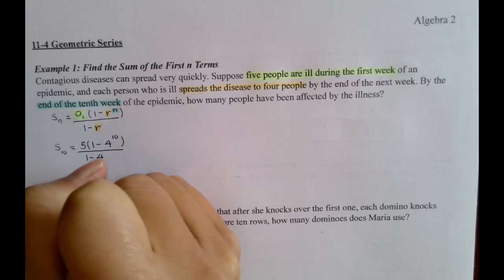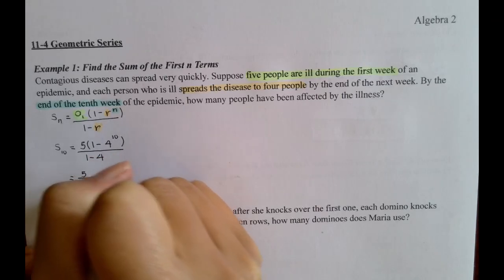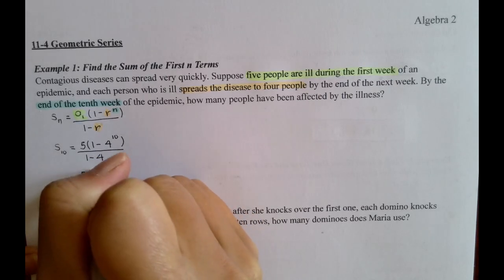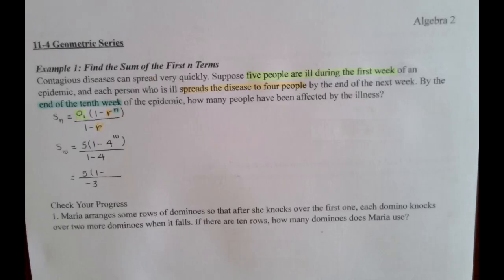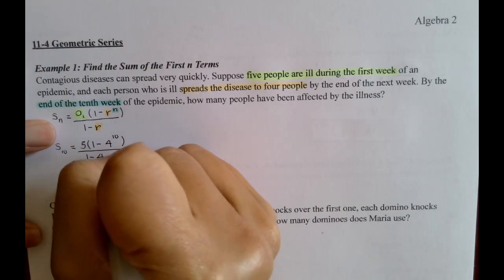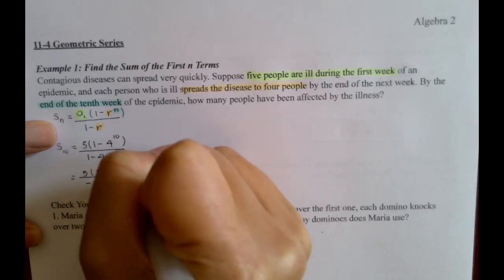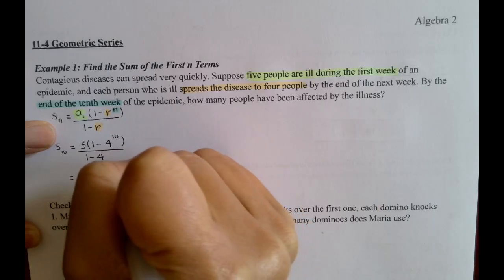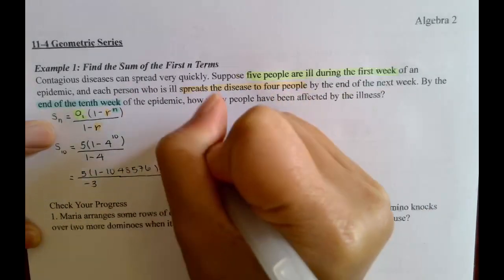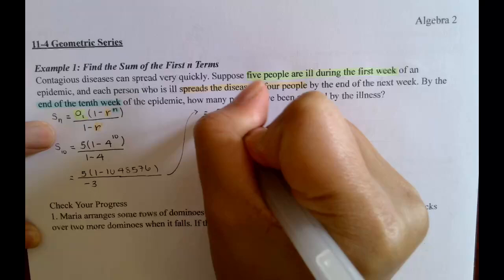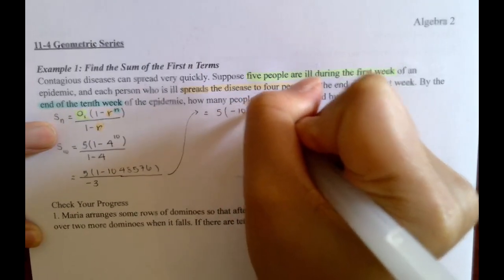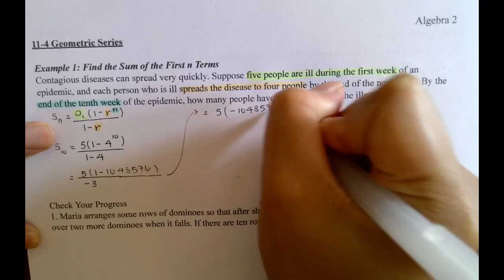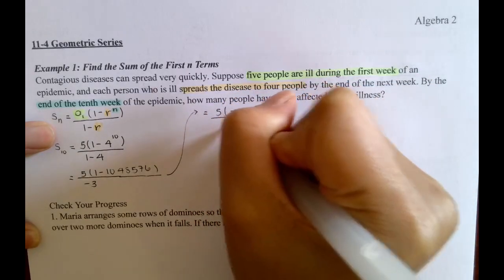We're just going to simplify. This will be negative 3. 1 minus 4 to the 10th power, which is 1,048,576, a big number, so minus that gives negative 1,048,575, all over negative 3.